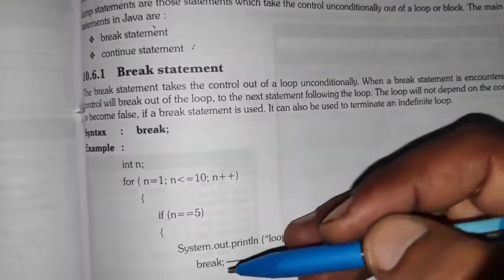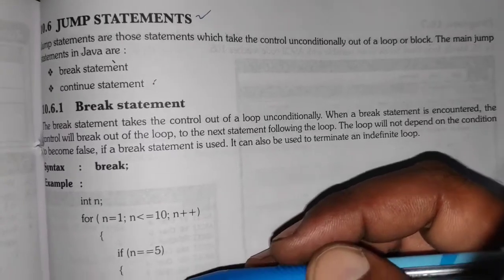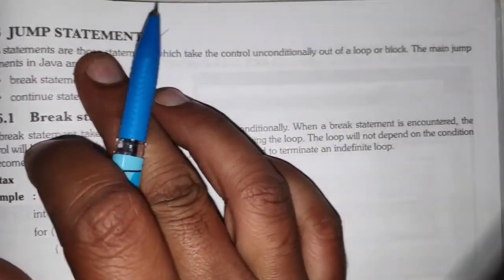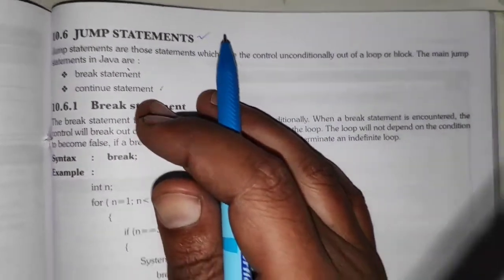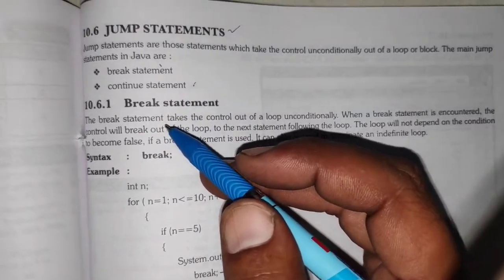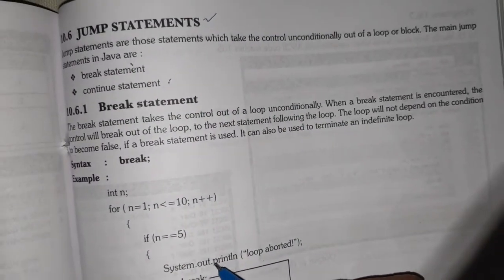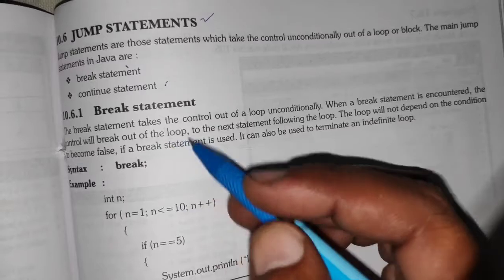For that we have two statements in Java, the jump statements, break and continue. Actually we use two keywords for these two types of statements. One is the break keyword and the other is the continue keyword.